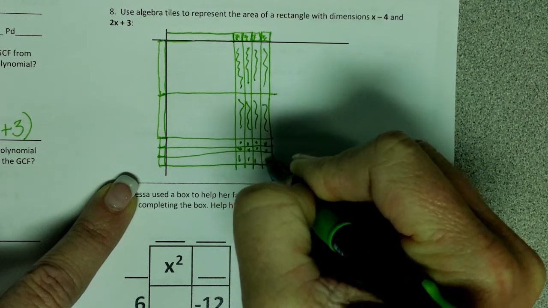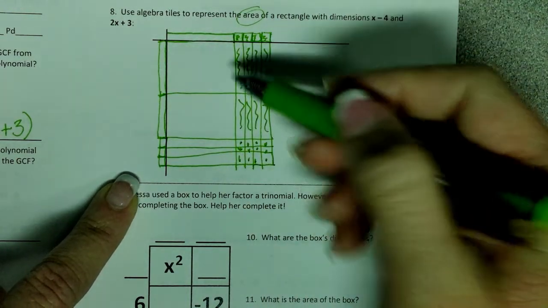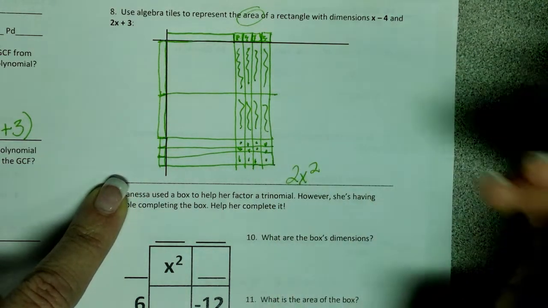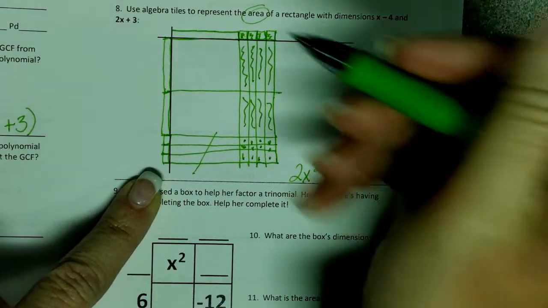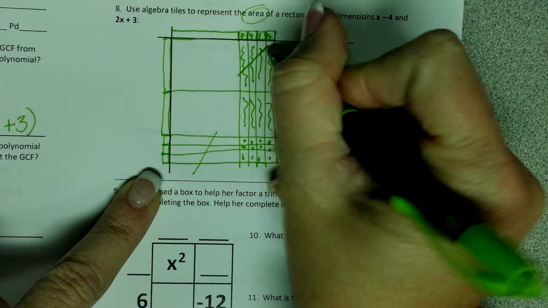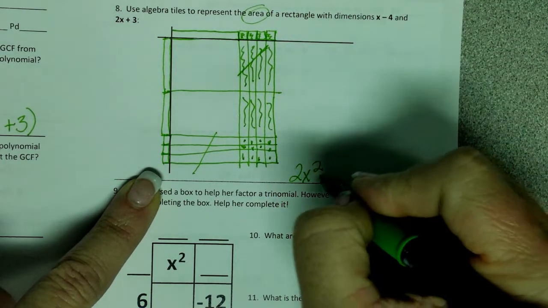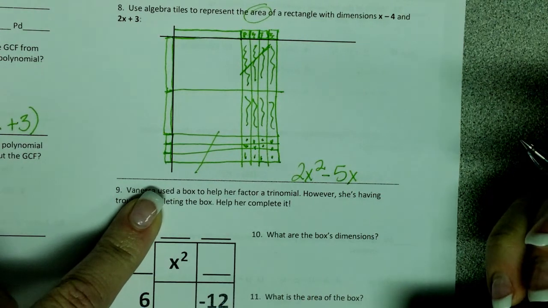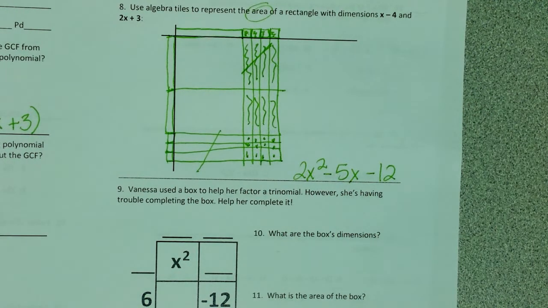Well, we have to say what the area is, right? So how many x squareds do we have? We have 2x squared. Then these three positive x's will cancel out with these 3. So that leaves me with how many negative x's? 5, so minus 5x. And then how many negative ones do we have? Is it 12? Yeah, 12. So minus 12. That is the answer.